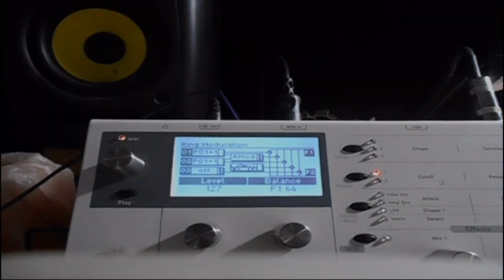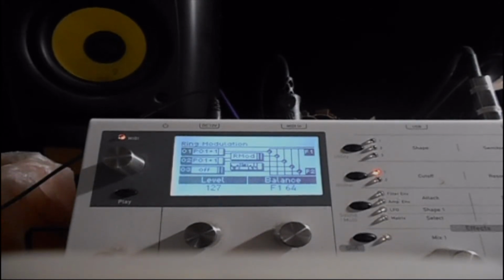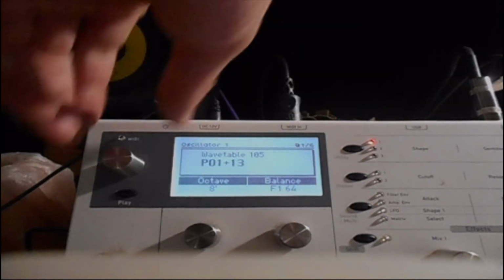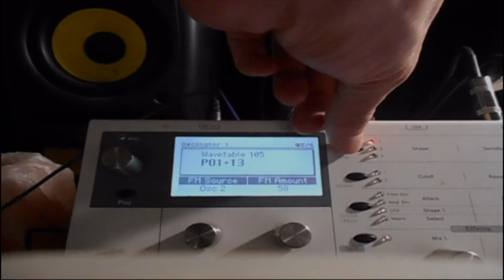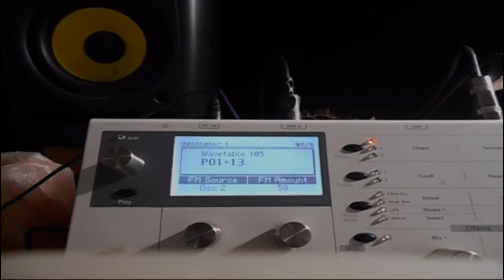Why does it take so long to get there? Alright, 127. Kind of thin. That's an example of ring modulation, frequency modulation, and phase modulation.